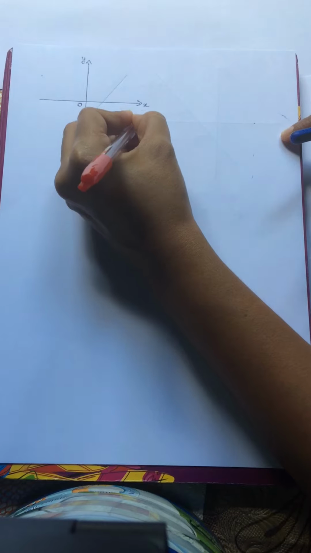In this video, we are going to develop a formula to find the gradient of a straight line using its graph. Now suppose this is the straight line and it is of the form y equals mx plus c. To derive the formula for the gradient, I am going to take 2 points on the straight line.